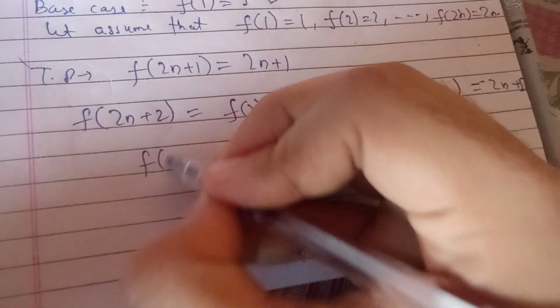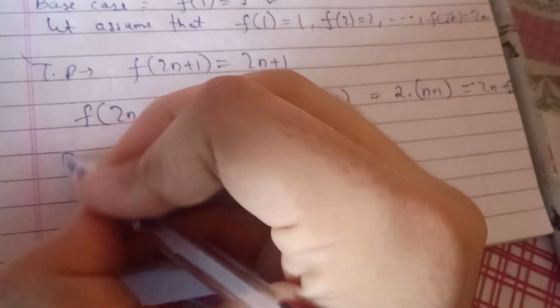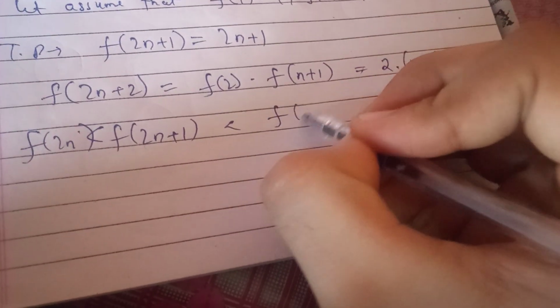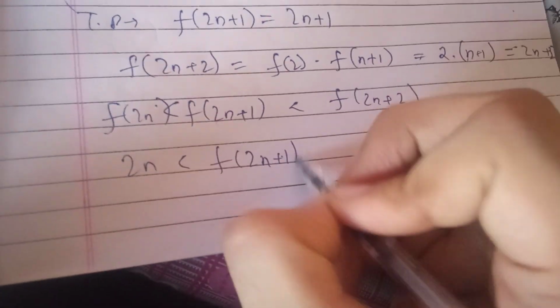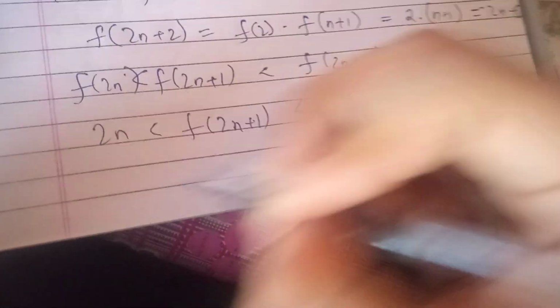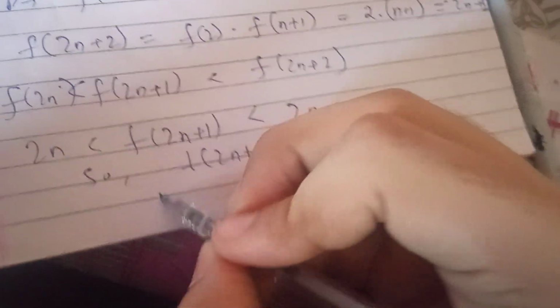And now we can prove that f(2n plus 1) is greater than f(2n) but less than f(2n plus 2). This is 2n, this is 2n plus 2, so f(2n plus 1) equals 2n plus 1, and we have hence proved this using induction.